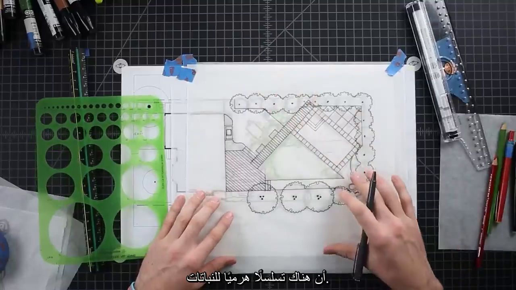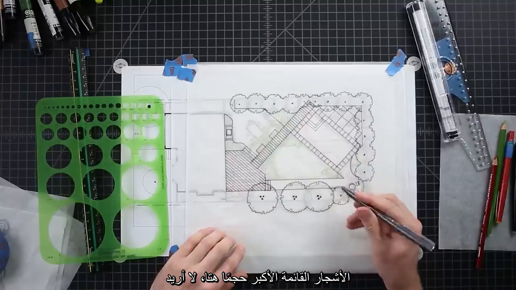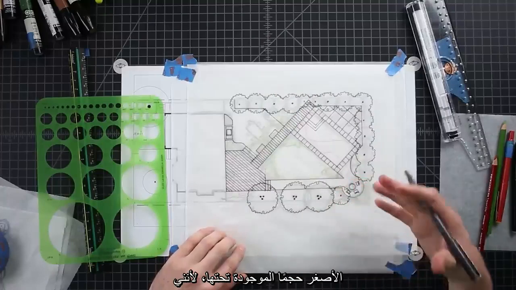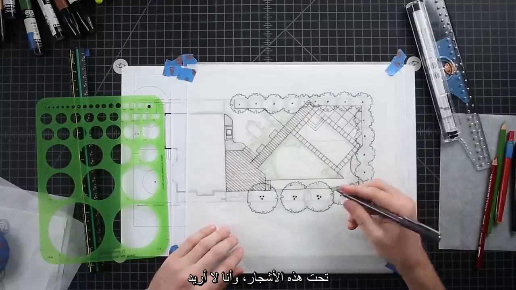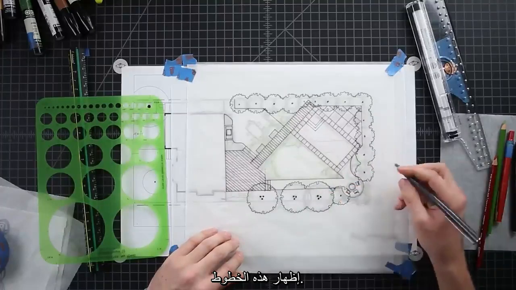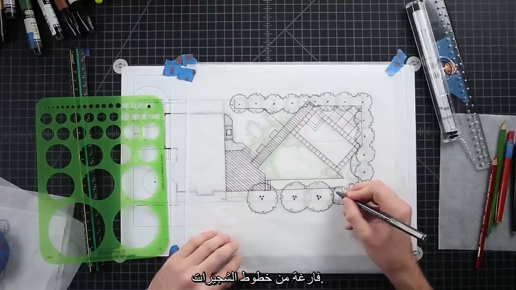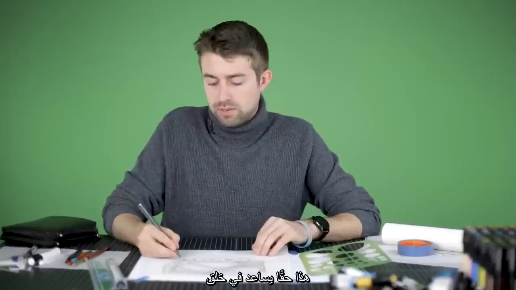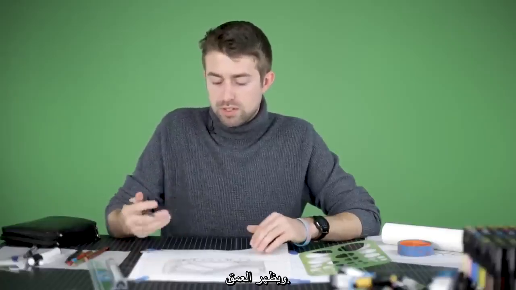Also, you notice there's a hierarchy of plantings. The larger existing trees here, I do not want to draw the smaller shrubs underneath it, because when I render this, it'll become messy under these trees, and I don't want to show these lines. So I'm going to keep the space where this tree overlaps void of the line of the shrub. And that really helps create a clear sense of hierarchy between the plantings and shows depth.